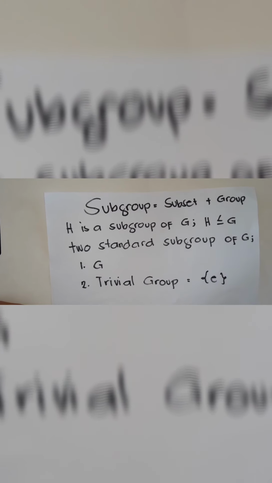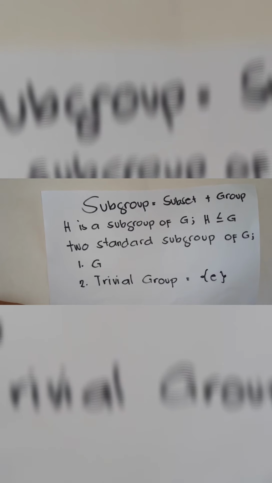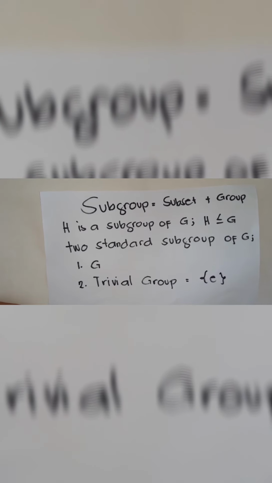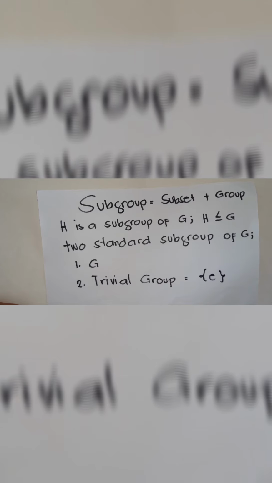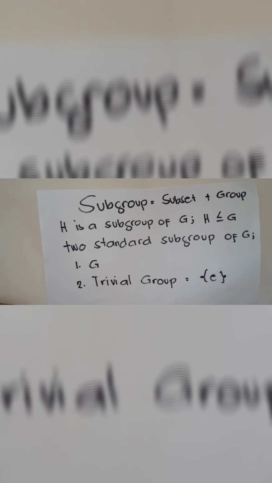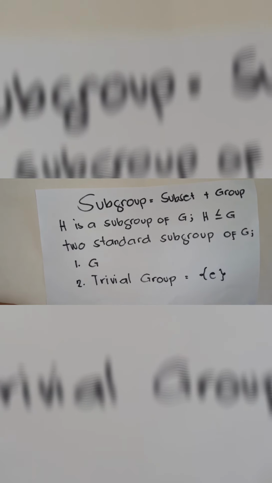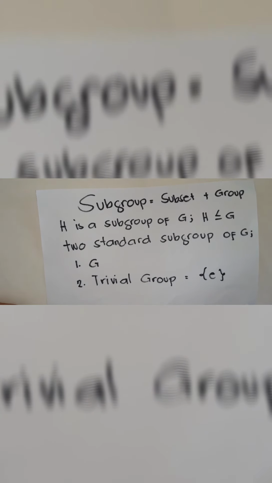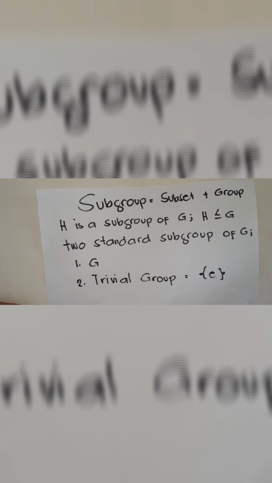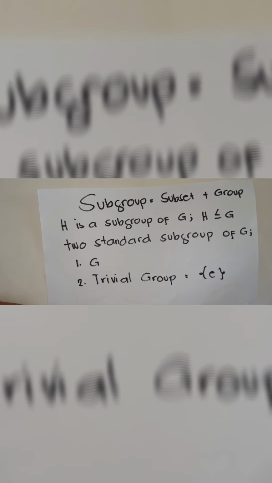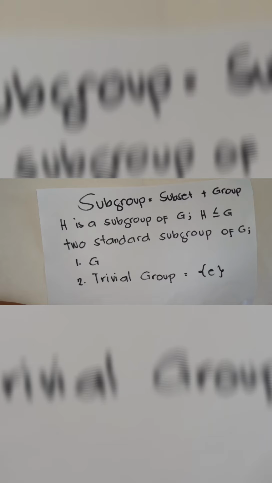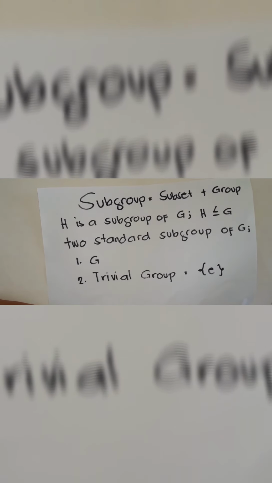Okay, now, subgroup. A subgroup is a subset that is also a group. H is a subgroup of G, and this is how we write it: H is less than or equal to G. Every group G has two standard subgroups: the group itself and the trivial group, which is just the identity element.